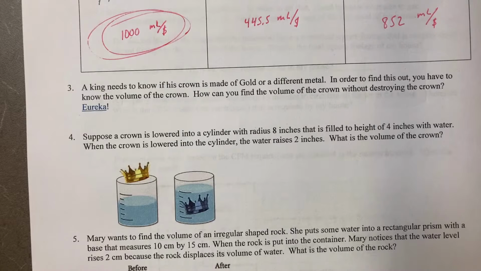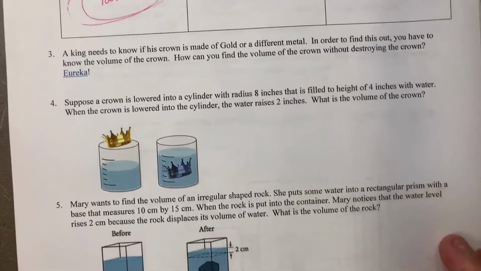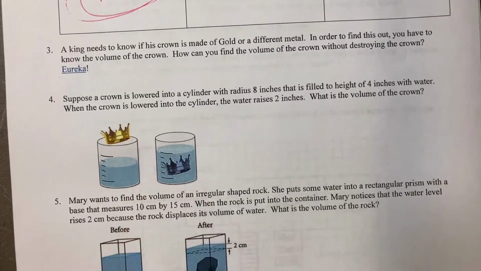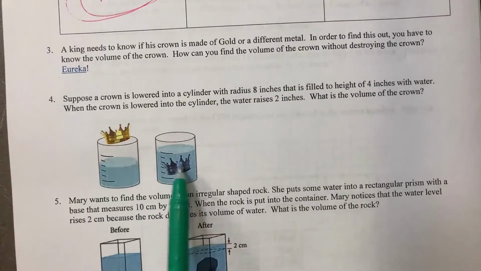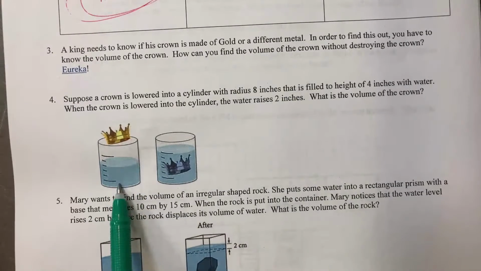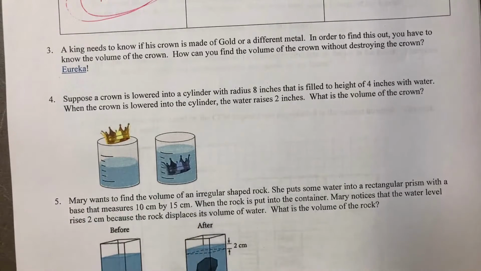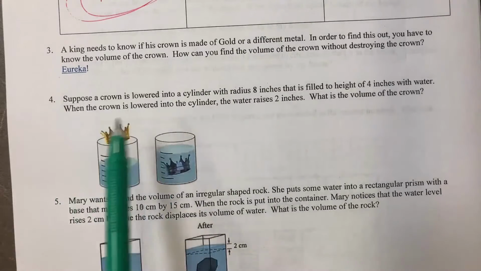So how do you find the volume of a weird shape? He ended up taking a bath, and as he got into the bath, he noticed the water level rise. He realized that the displacement of the water, the change in volume of the water, was equal to the volume of his body. So he figured out a way to find the volume of irregular shapes by just placing them in water and looking at how much the volume changed.